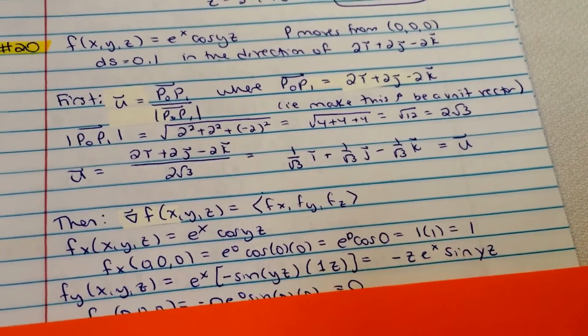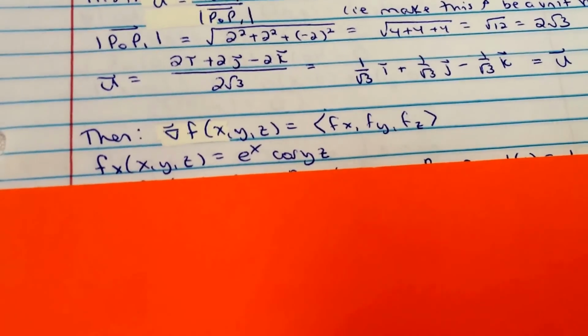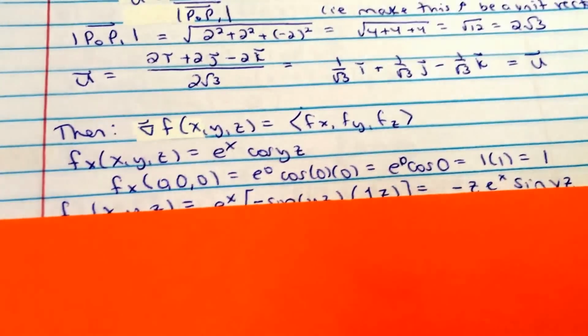All right, so now we need to find the gradient vector. So here's my function, e to the x cosine y. I want to find the partial derivatives.